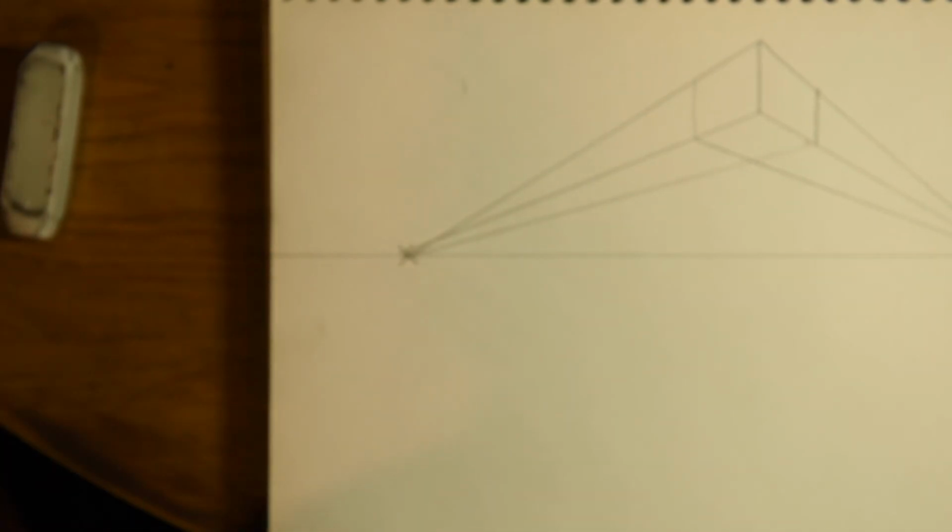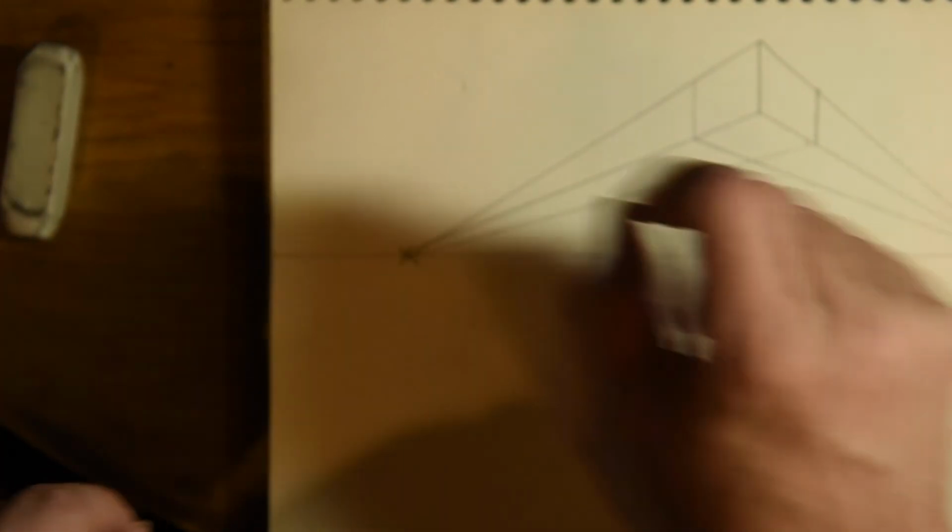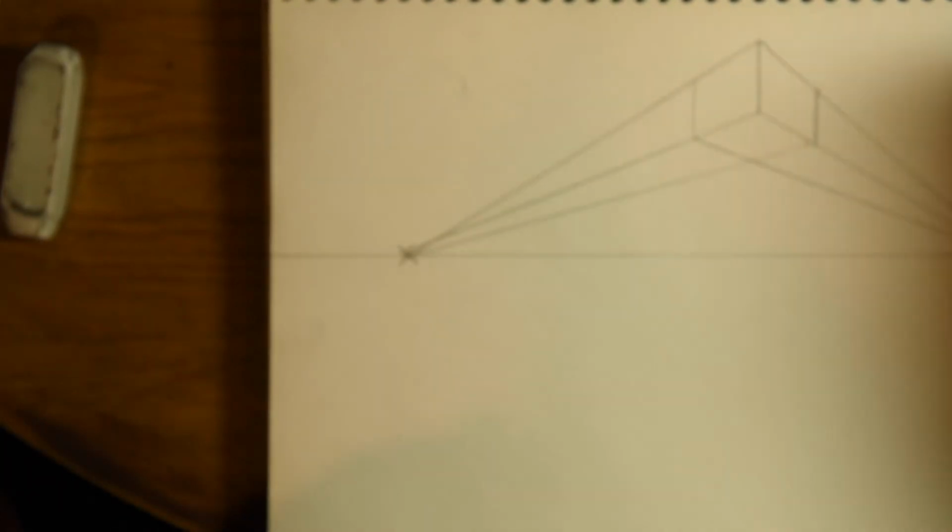And sometimes the vanishing points can be off your page even. So it sometimes helps to draw on a big drawing table, where you can mark your vanishing points off on the side to line things up perfectly in perspective. But this is two-point perspective.